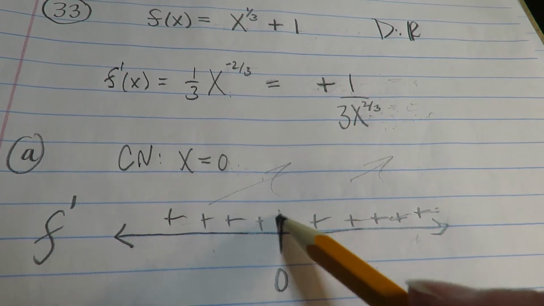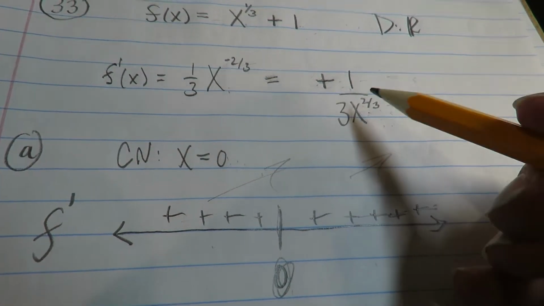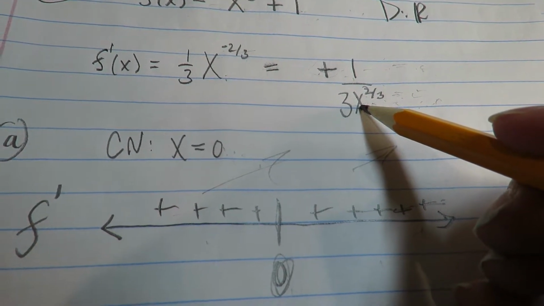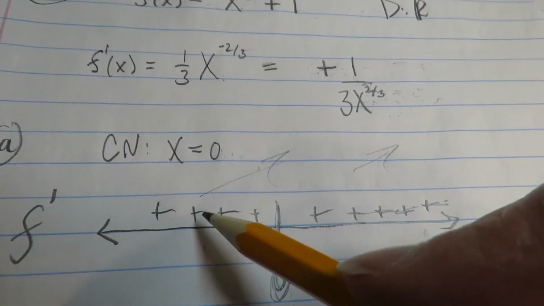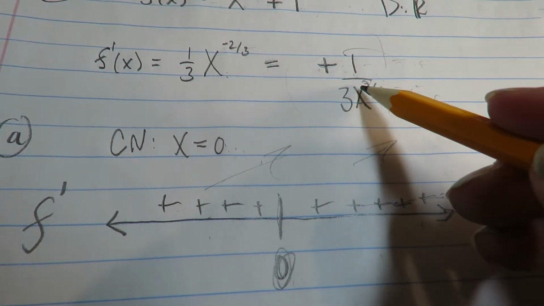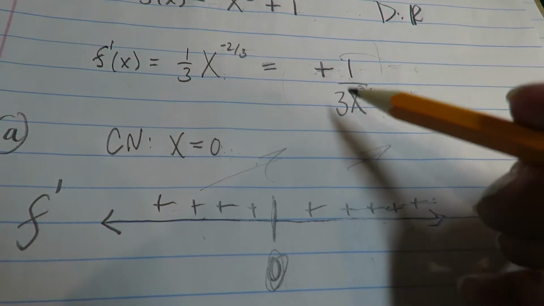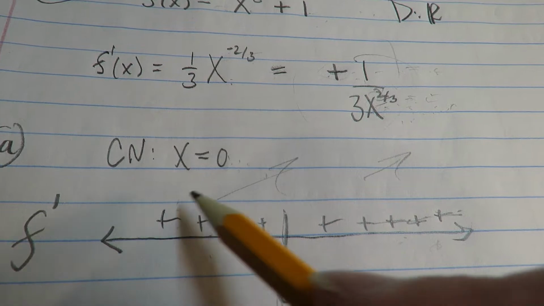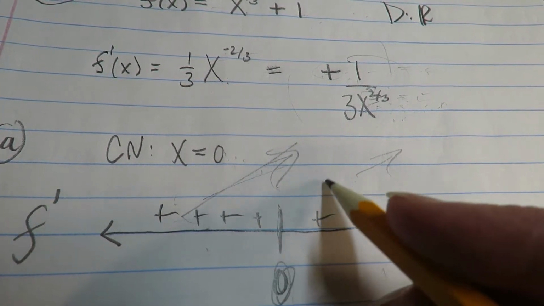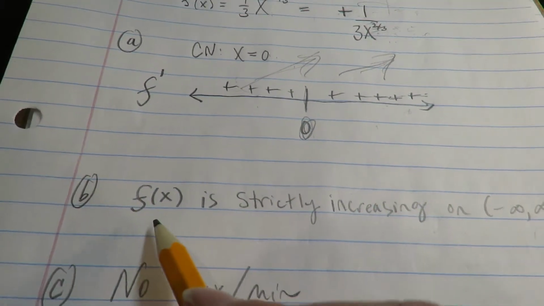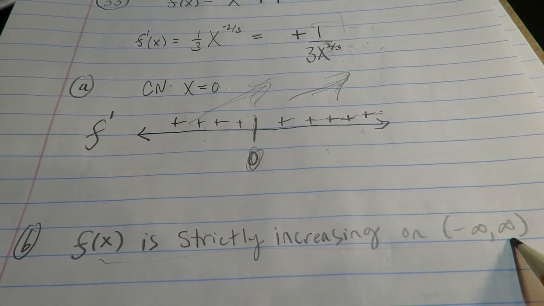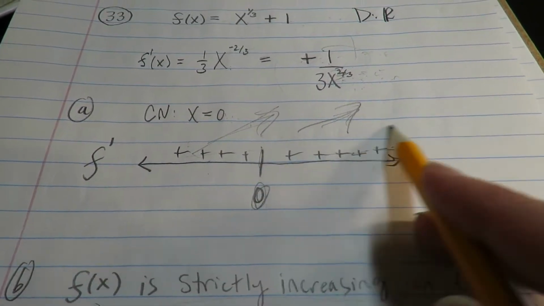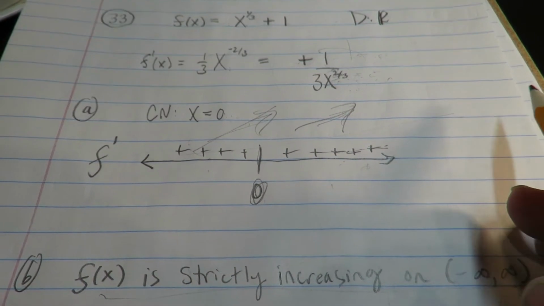So I put 0 here on the number line. Now, because this is squared, whether you put a positive or a negative into here, it's going to be positive. So if you put a negative into here, overall this is going to be positive because this is squared. And same thing, if you put a positive into here, because it's squared, it's going to stay positive. So around the critical number, it goes up and it goes up. So this is what we would call strictly increasing on the number line from negative infinity to infinity. It's because this function is always going up.